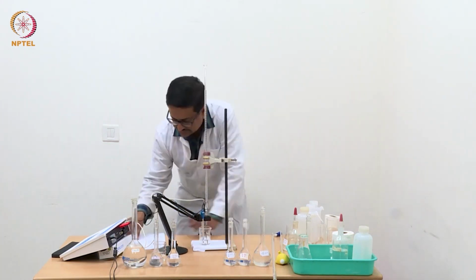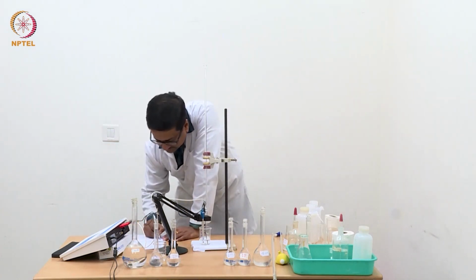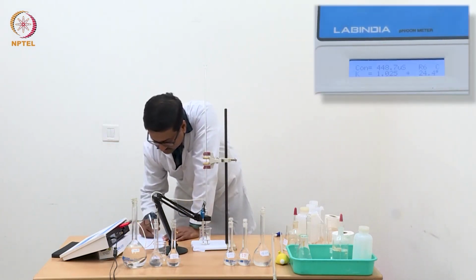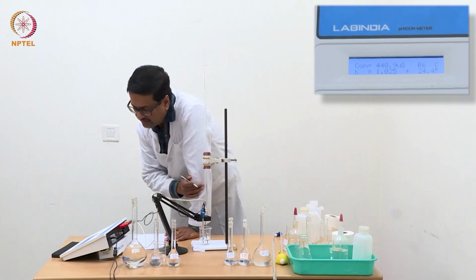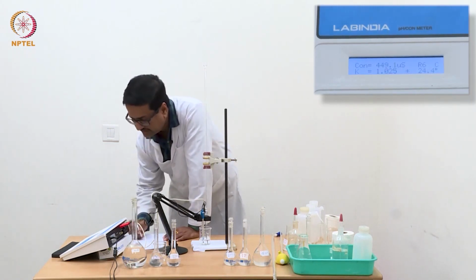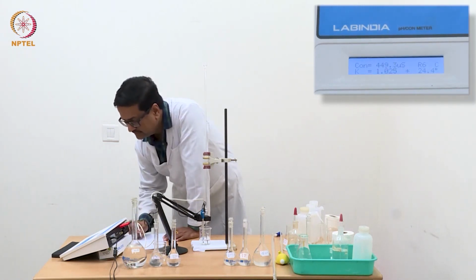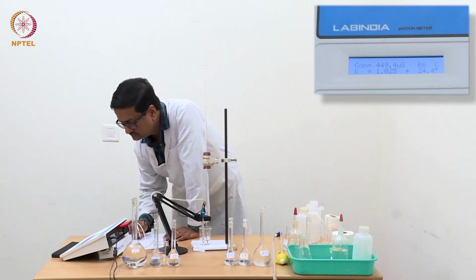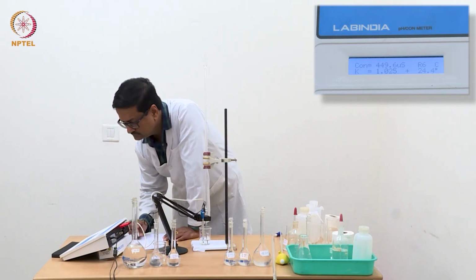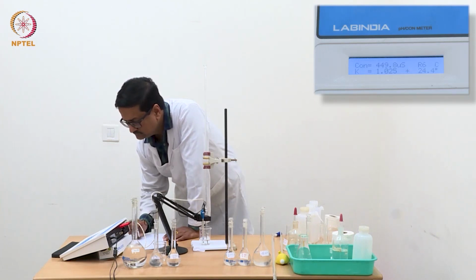So now I have added another 0.04 ml. So it is now 0.6 ml and it shows 449, maybe 450.